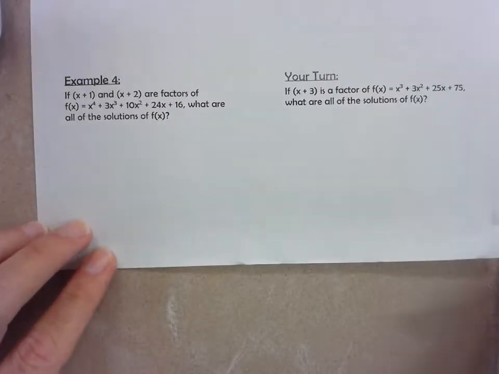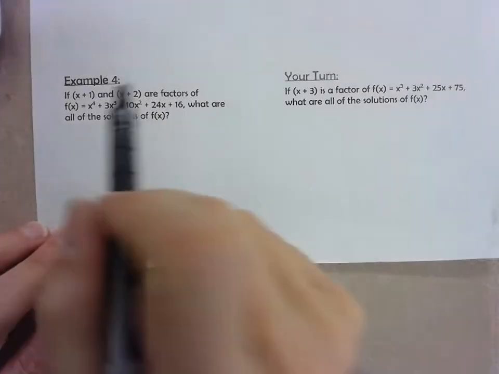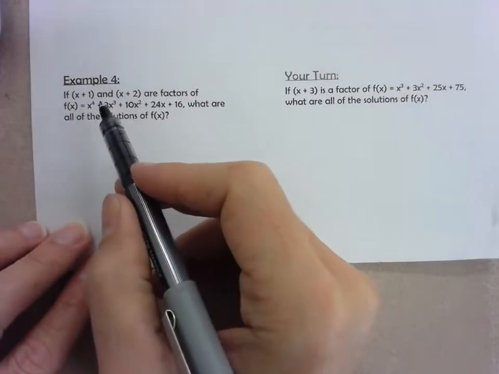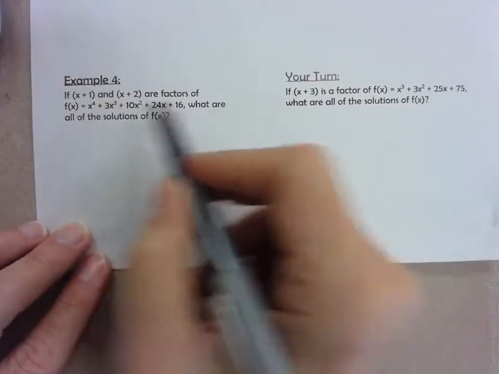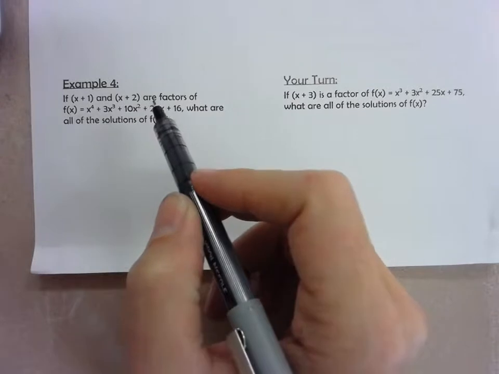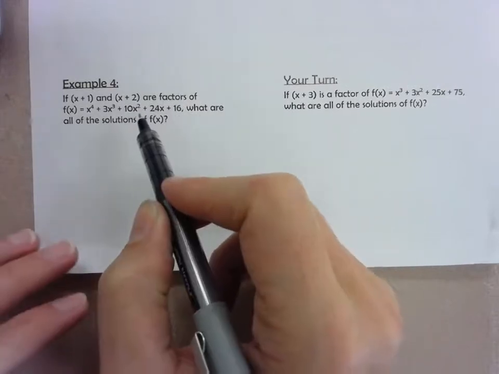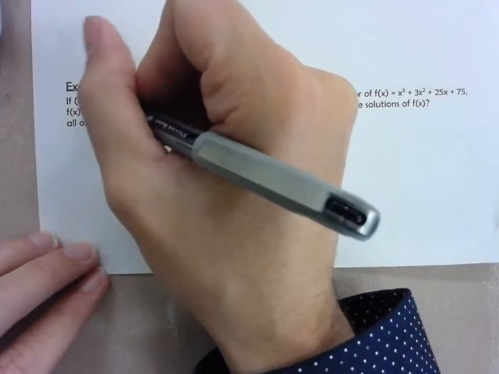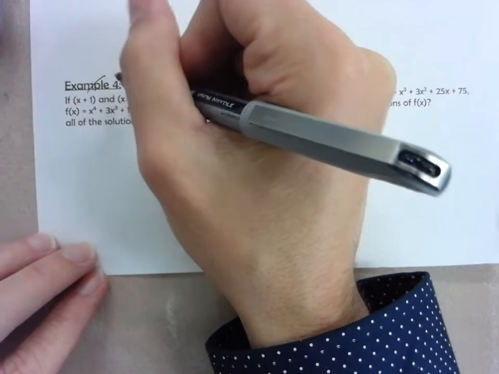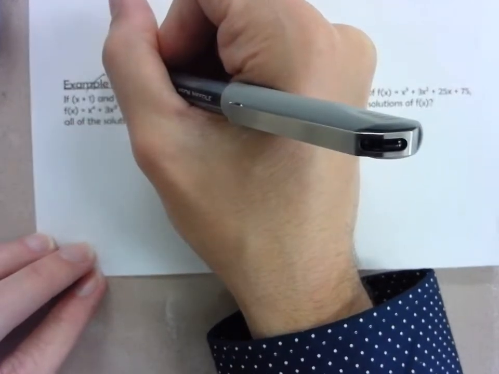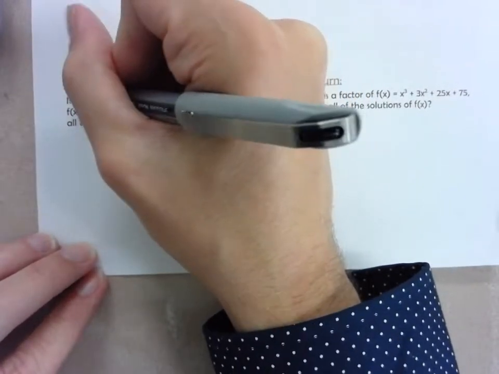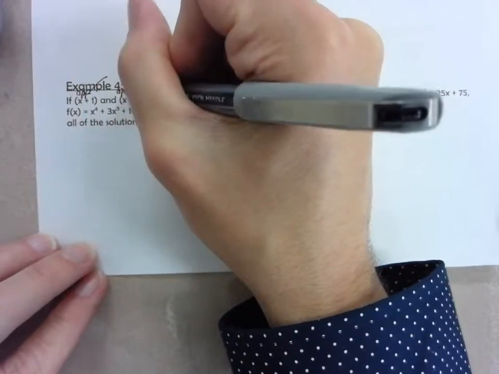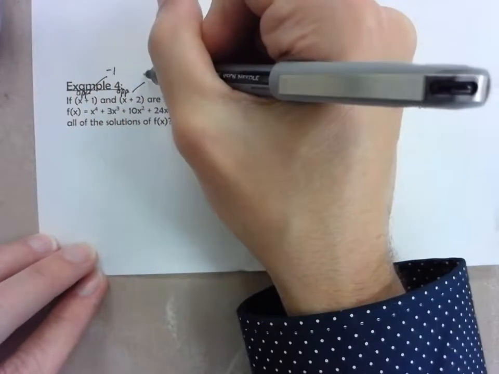All right, let's take a look at example 4. Example 4 is a little bit different because instead of us giving just the function and us having to figure out what the real zeros are from the graph, they actually give you two factors. And we know that the factors are going to give you zeros of whatever the opposite signs are. That's what we're going to put into the synthetic division. So we're going to use the opposites of these. So that's going to be -1 and -2.